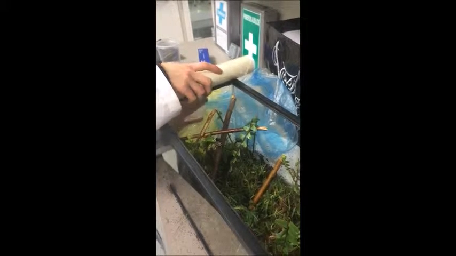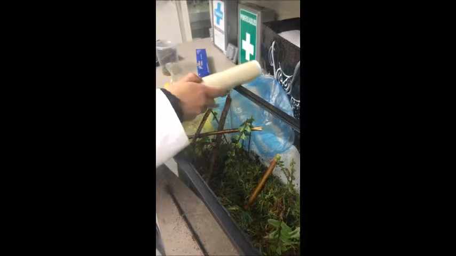Step 9. Then add the tree branches, preferably with moss growing on them. Step 10. Cover the fish tank with a layer of airtight plastic wrap. This prevents air and moisture from escaping from the jar.